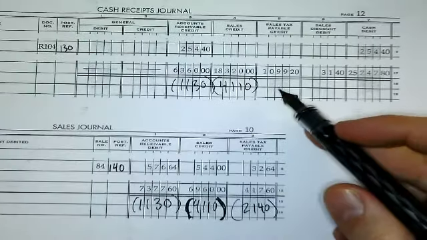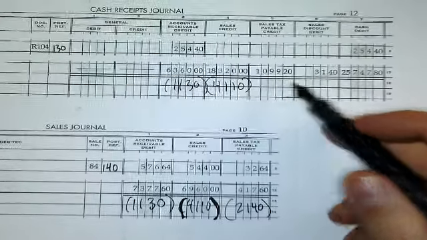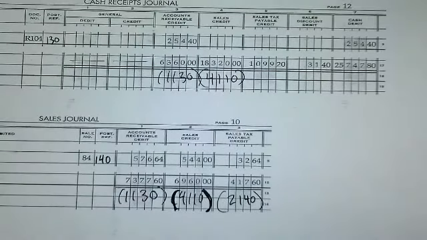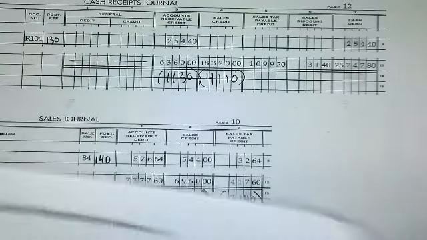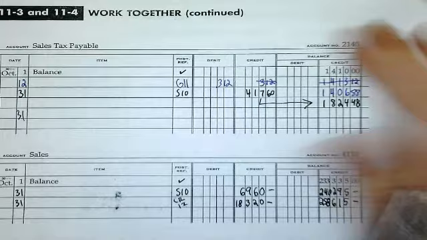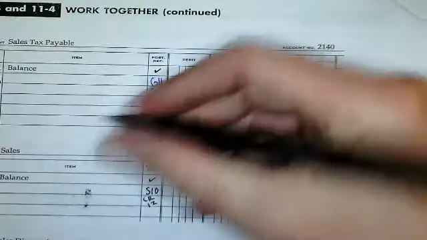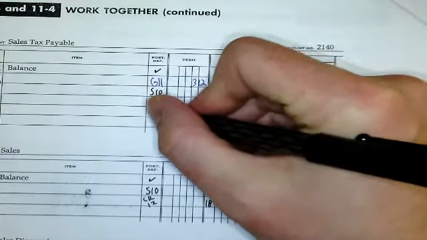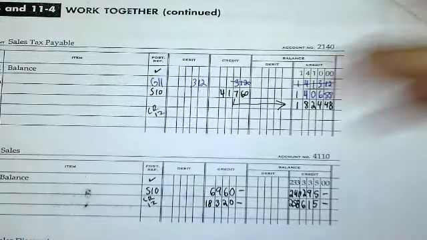Next one is sales tax payable credit, $1099.20. On the 31st from the CR12, $1099.20 as a credit.